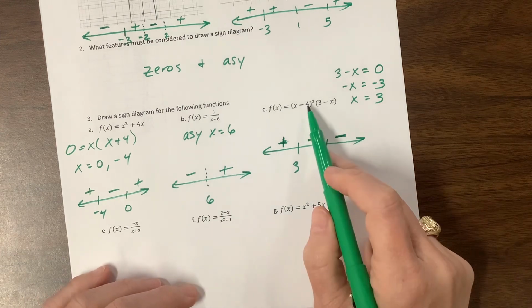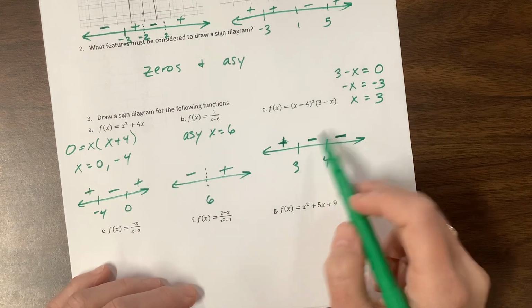And does this make sense? Well, it bounced at 4. So whatever it did on one side of 4, it's going to do the same thing on the other side.